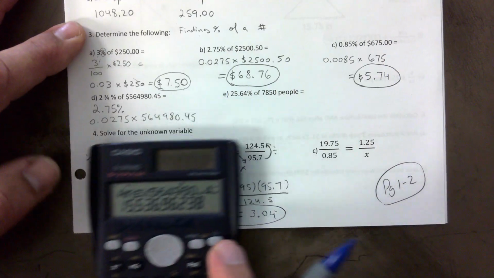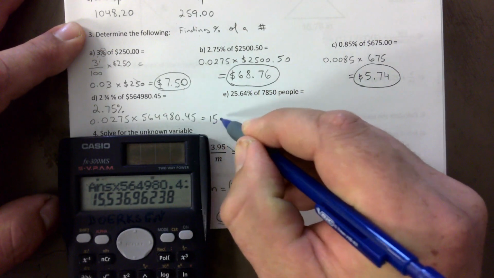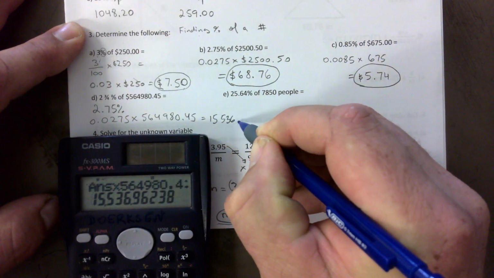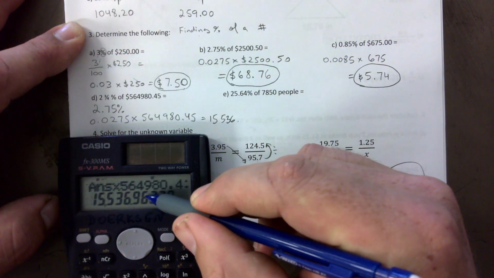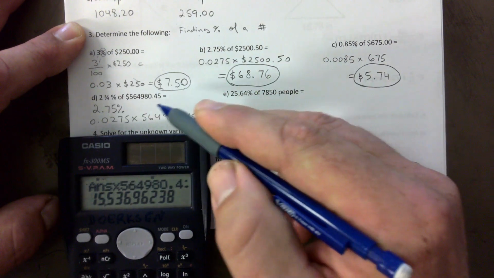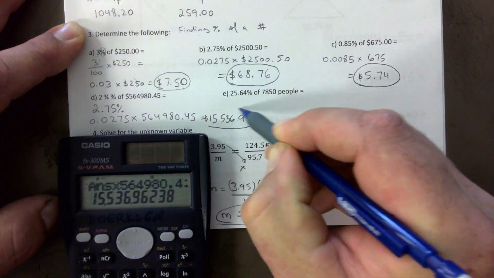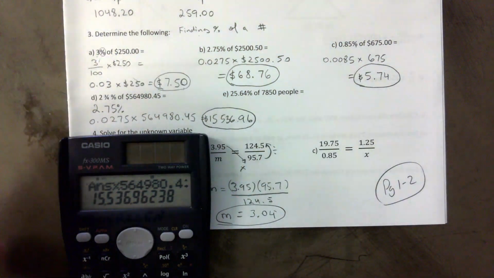It's a big number. There it is. It's 15,536, and then it's 96, right? Because the 2 doesn't do anything to that. And it's in dollars because of the dollar sign symbol. And there's my final answer. Okay?